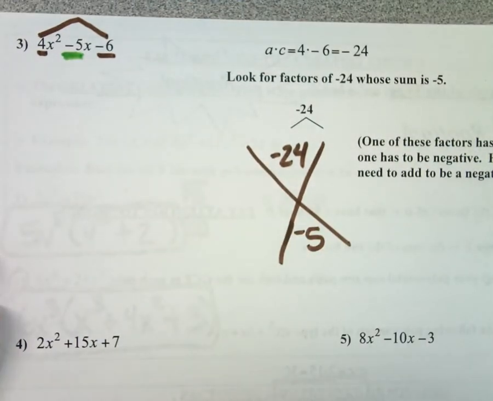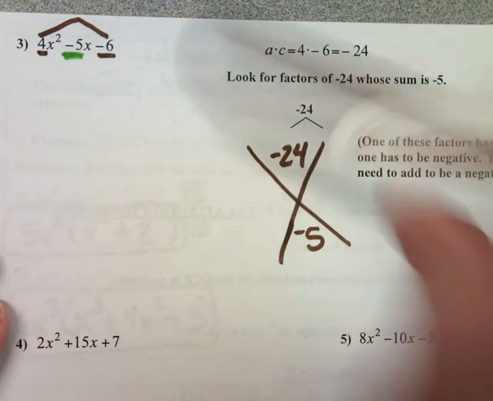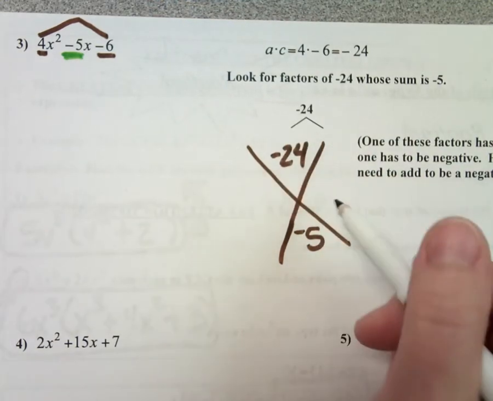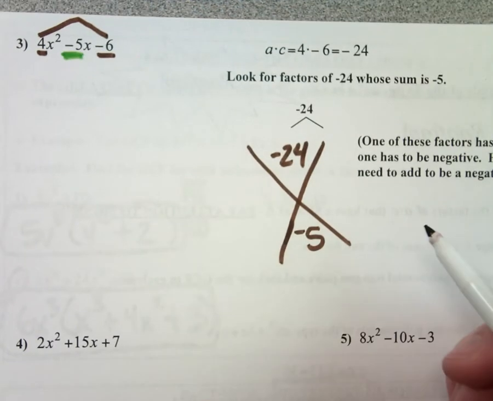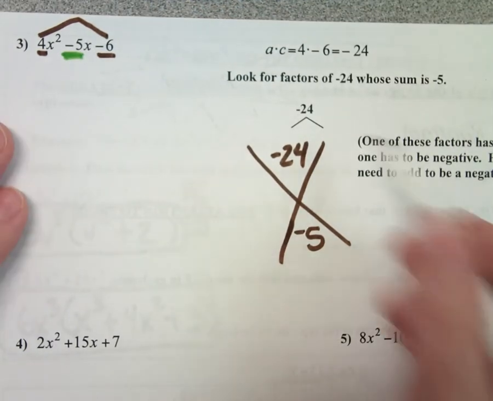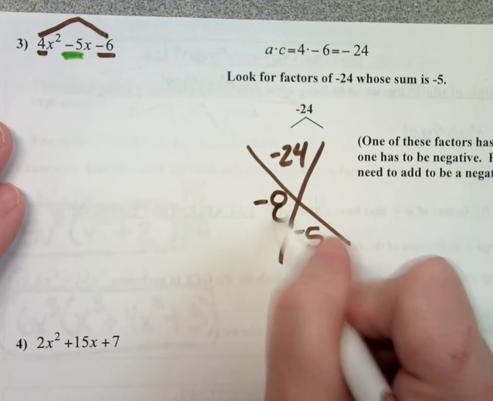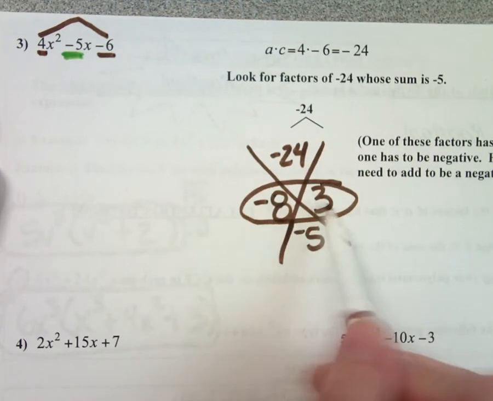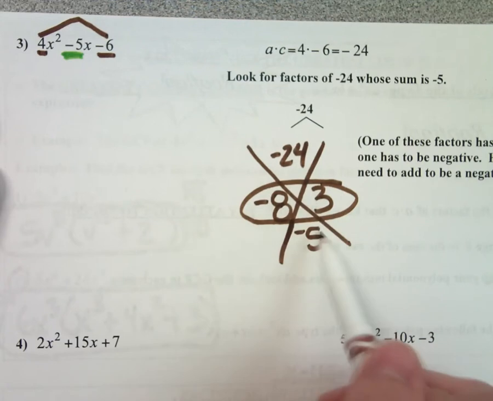So can you think, and this is the hardest part for most students, you need to find 2 numbers that multiply to be negative 24 and add to be negative 5. Negative 8 and a positive 3. So those are the 2 that work. They multiply to be negative 24 and they add to be negative 5.